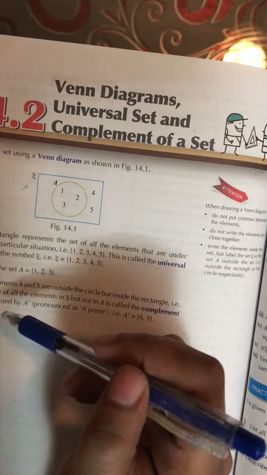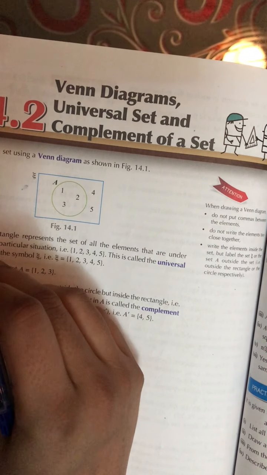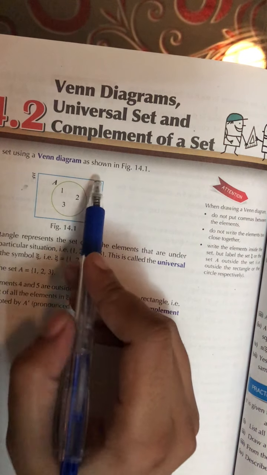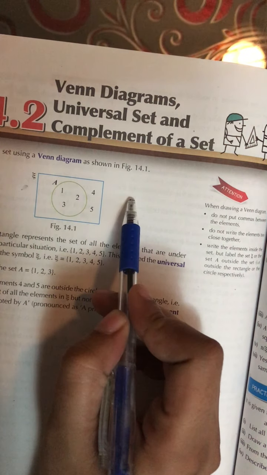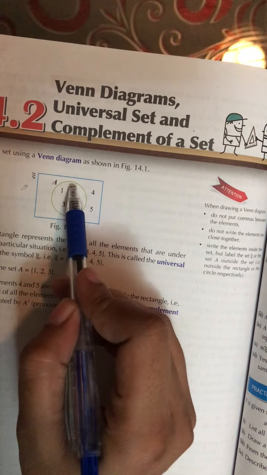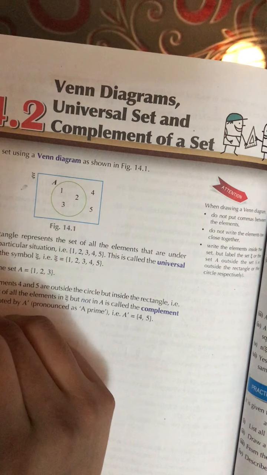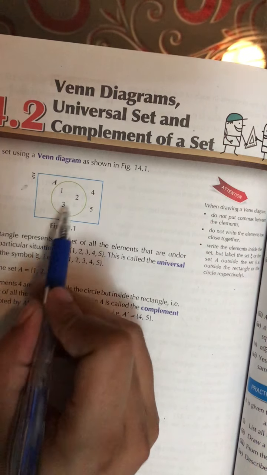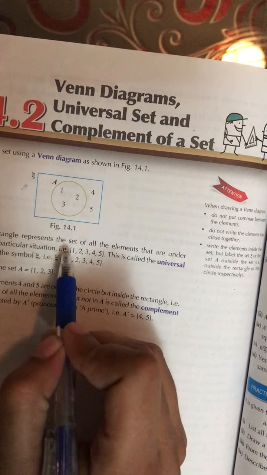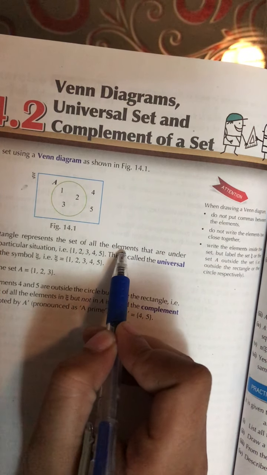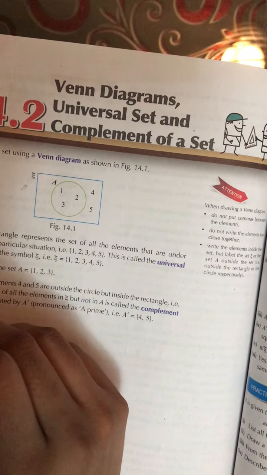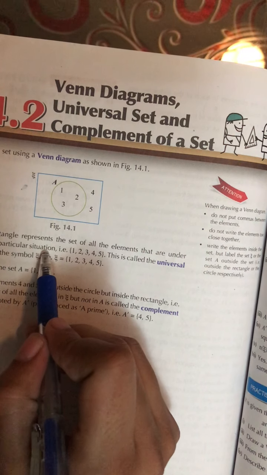First I read it, then I explain it properly. We can represent a set using a Venn diagram. We represent a Venn diagram just like this. There is a rectangle, and in the rectangle there is a circle. In figure 14.1, the rectangle represents the set of all elements that are under consideration in this particular situation.